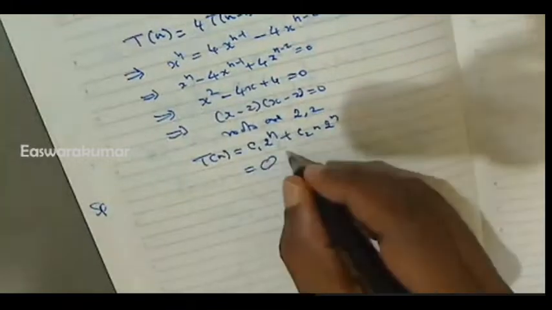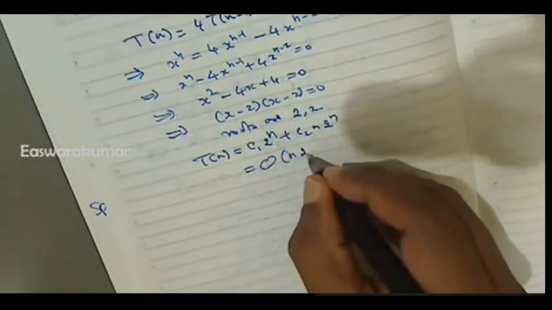So this is equal to order of, this is larger, right? Order of n 2 power n. So this way you have to find that.